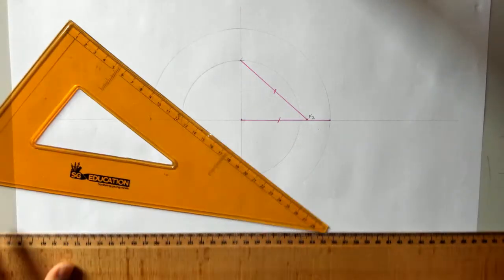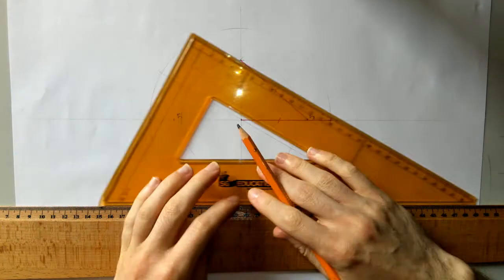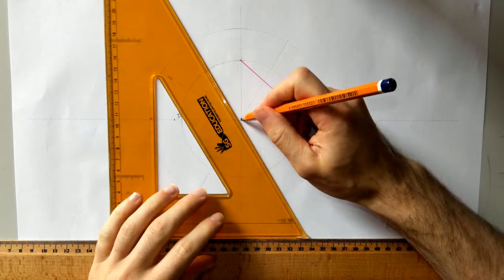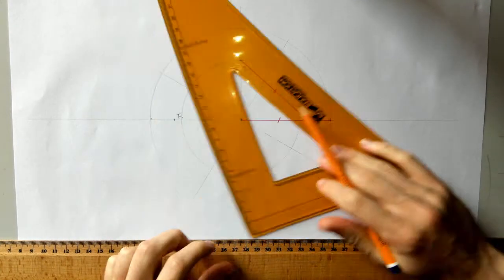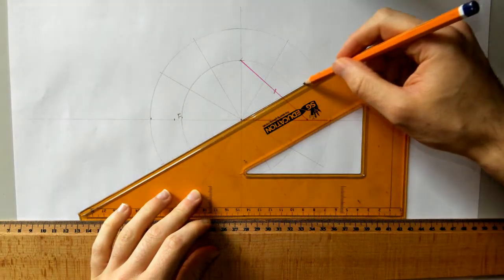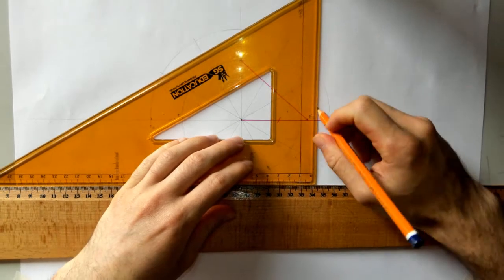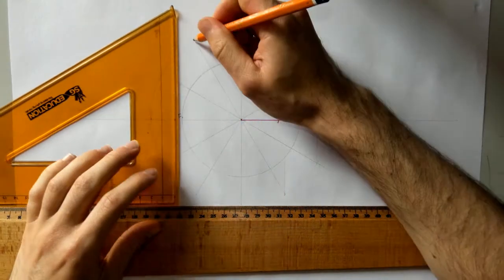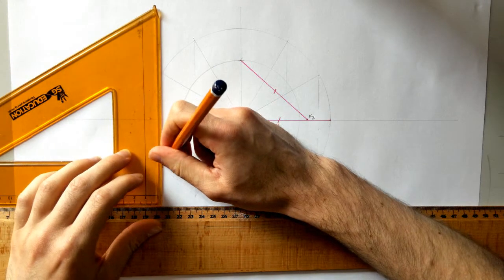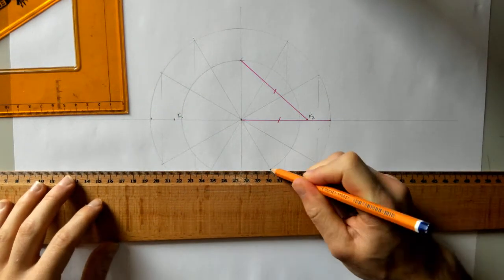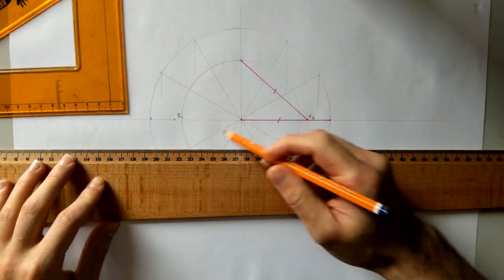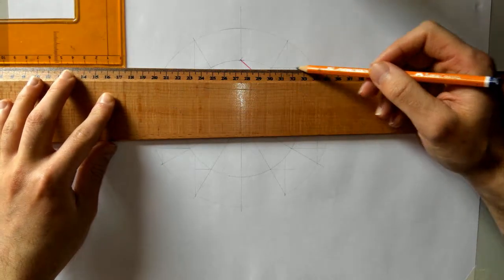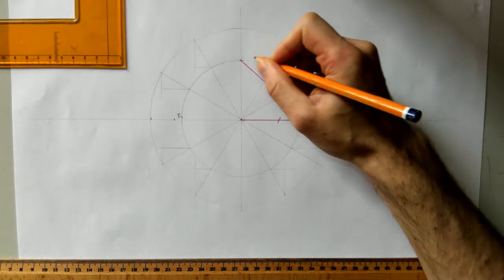So very simply just getting our 30/60 set square, and then taking all of our points on it. So here are all our points then that we need just to draw this ellipse, for example.